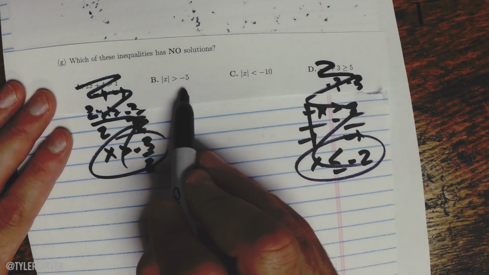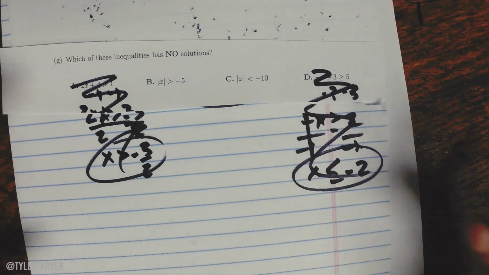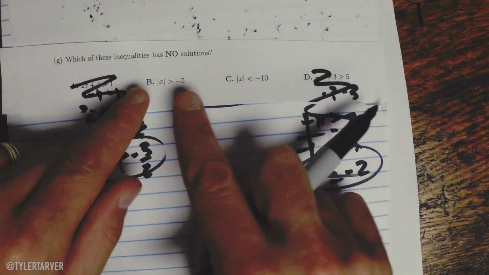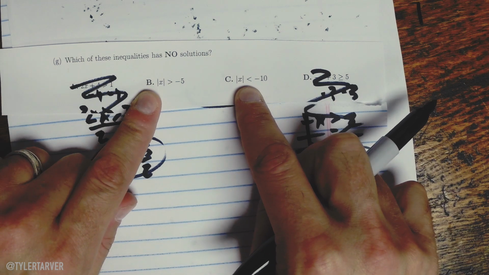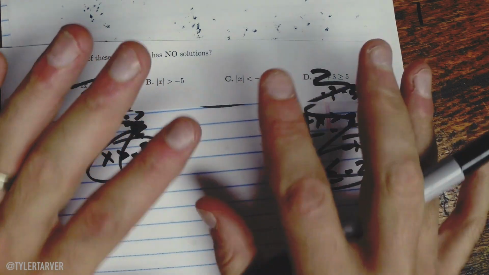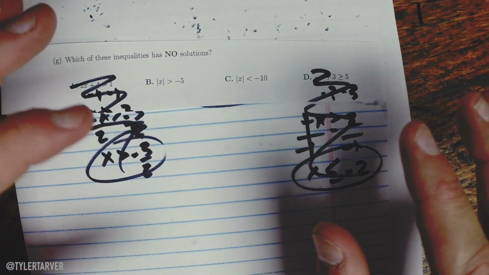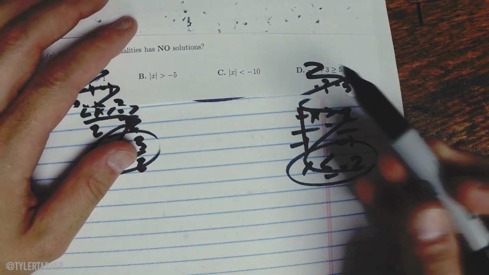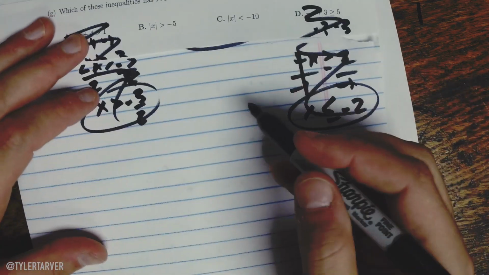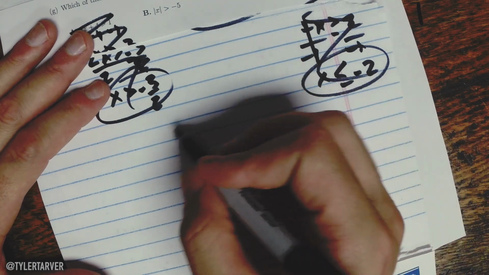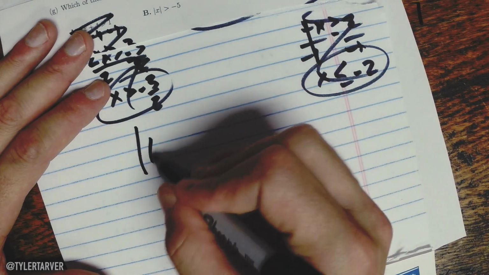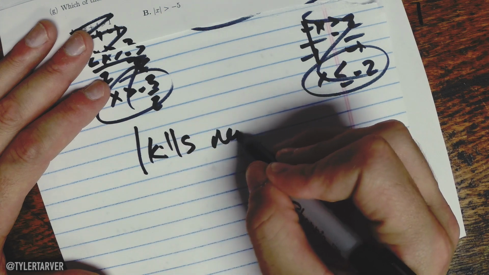So I know it's probably going to have to do with my absolute value signs. All right, so let's take a look at it. We've got absolute value of x is greater than negative 5, and then absolute value of x is less than negative 10. Now, the thing about absolute value is that it pretty much kills all negatives. I call it the negative killer. So an absolute value kills negatives.